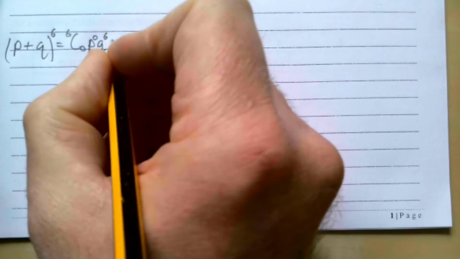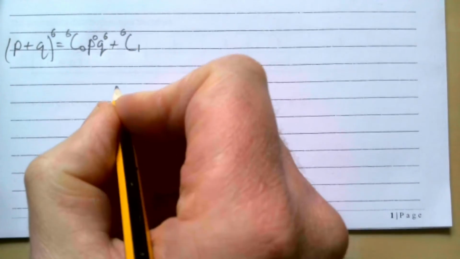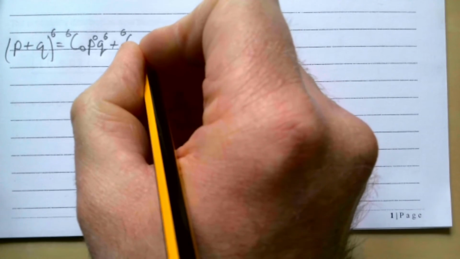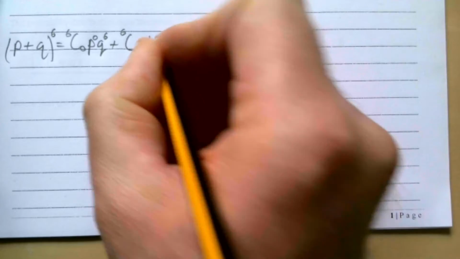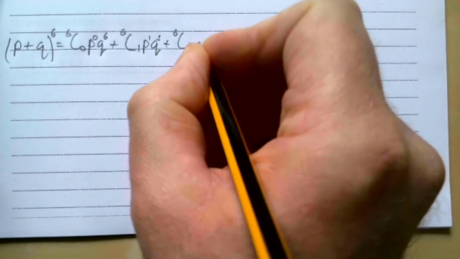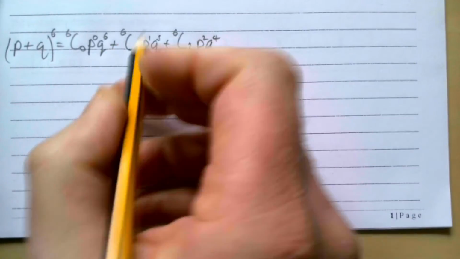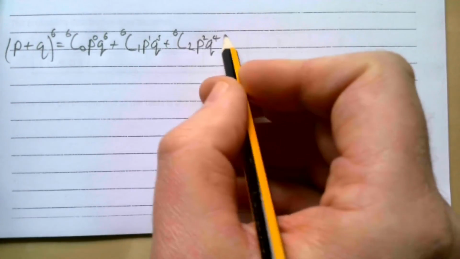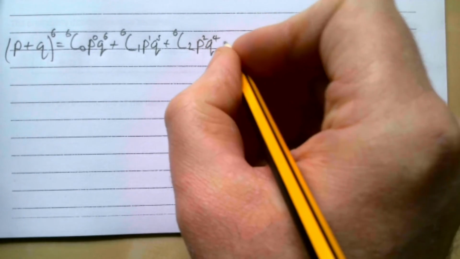As I go along, what happens to this? 6C1. Power of P starts to rise, P to the 1, Q to the 5, plus 6C2, P to the power 2, Q to the power 4. Notice the 0 and the 6, the 1 and the 5, the 2 and the 4, they always add to whatever this number is here. Hopefully that helps as well.